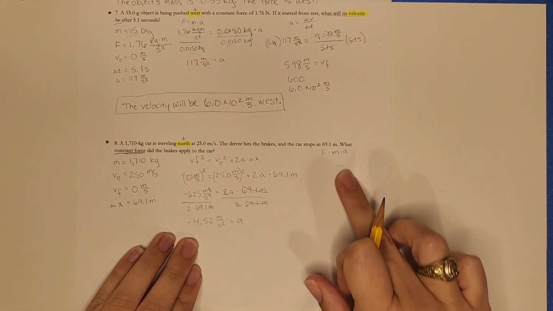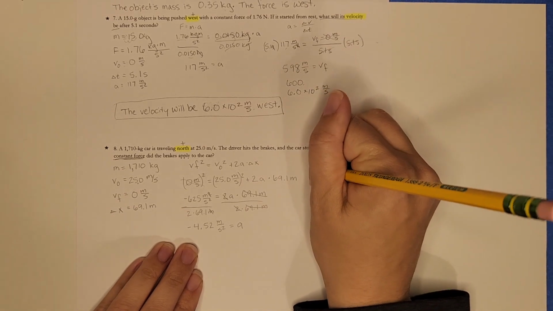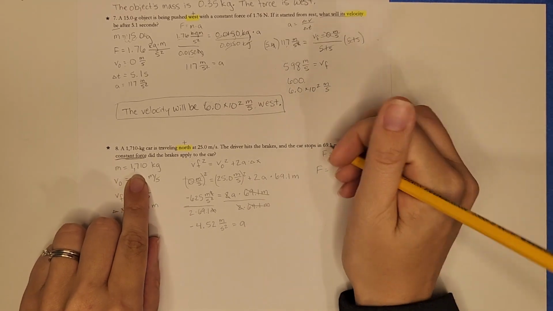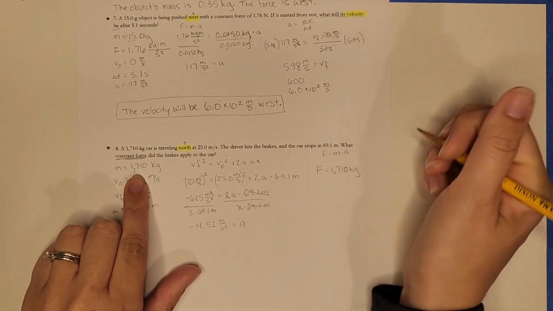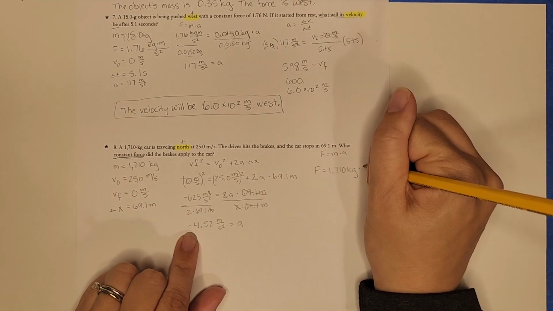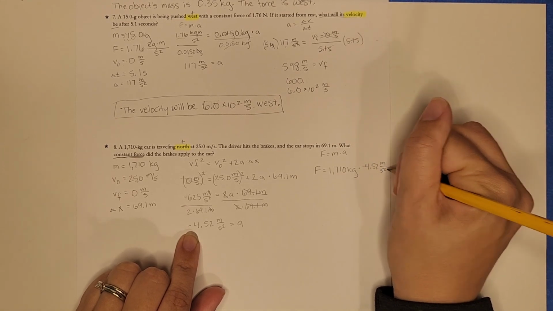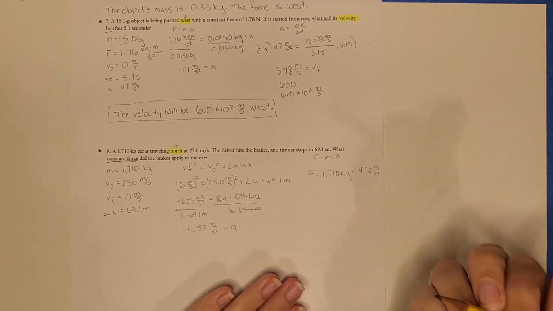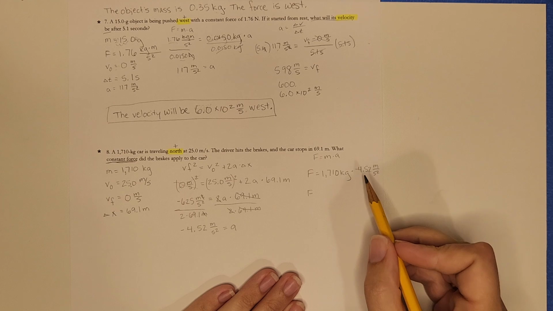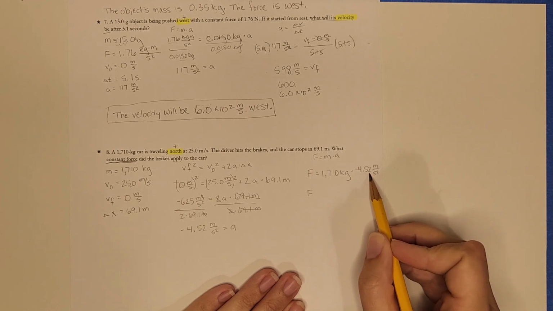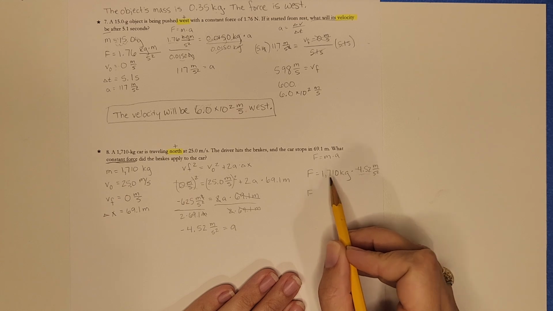Now I can plug this in to determine my force. So my force equals, my mass was 1,710 kilograms times negative 4.52 meters per second squared. And so my force is going to need to be 3 significant figures. This is the lowest number of significant figures, but actually this is 3 also, right? Because we don't have a decimal place.